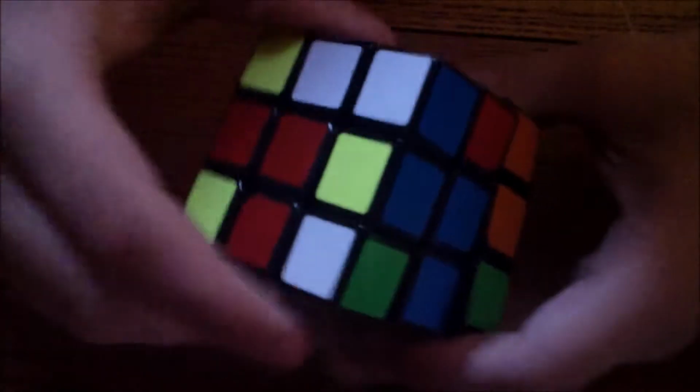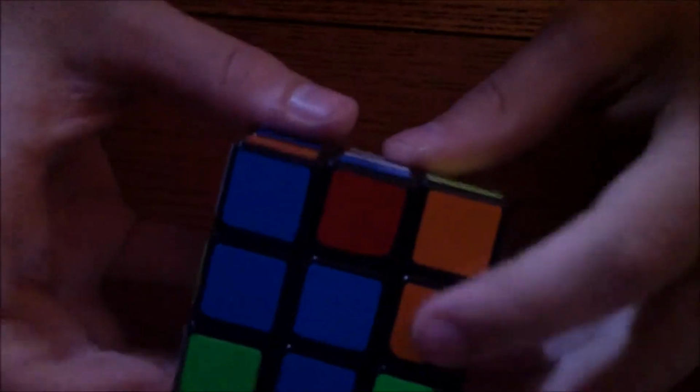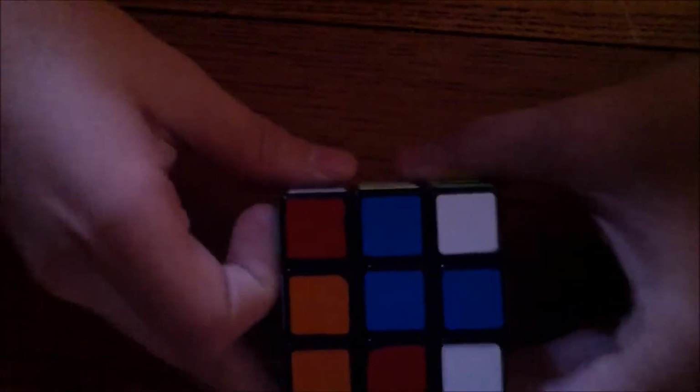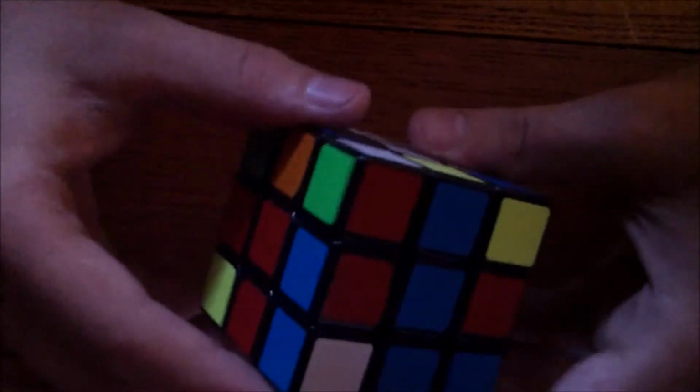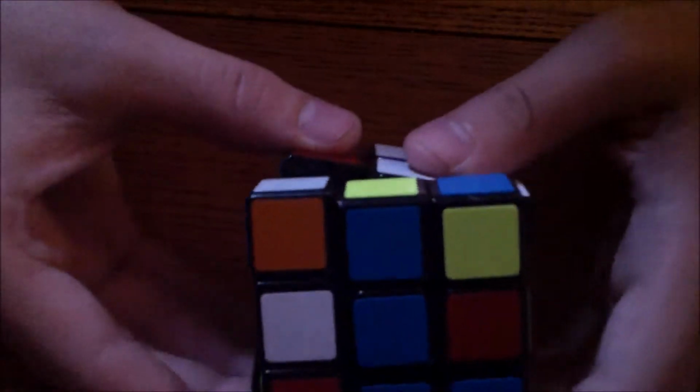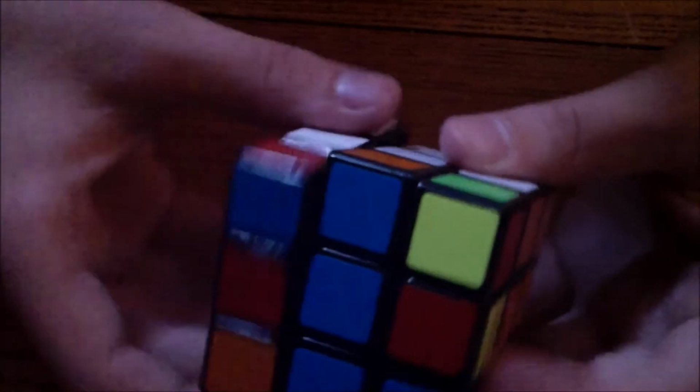So then I've got this pair right here, which is simply sexy till it's the RU, R prime away from being paired, and then I do a U, and then F, U, F prime. Next I have this pair right here, which is easily solved by doing R prime, U prime, R2, U, R prime.